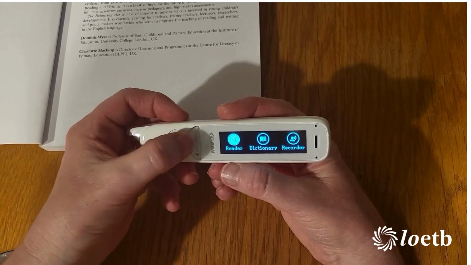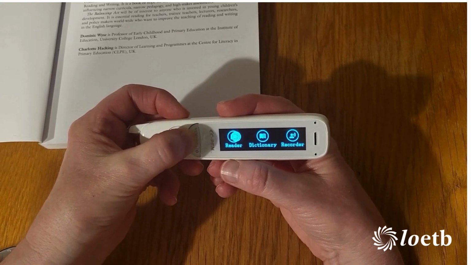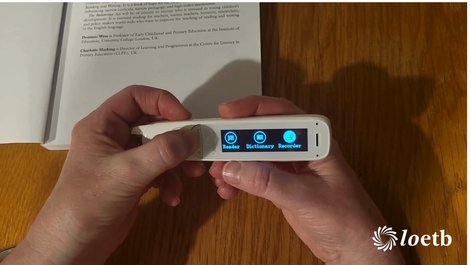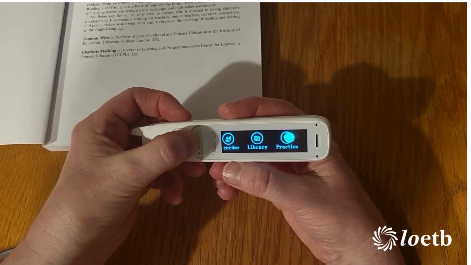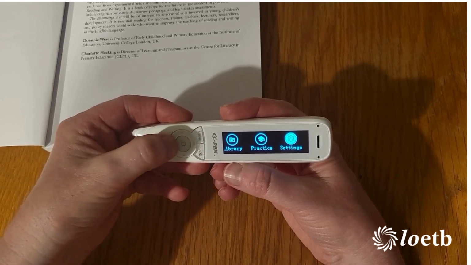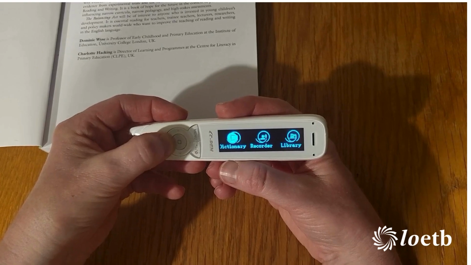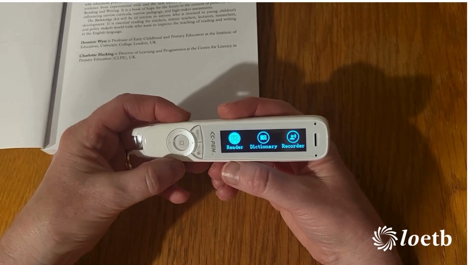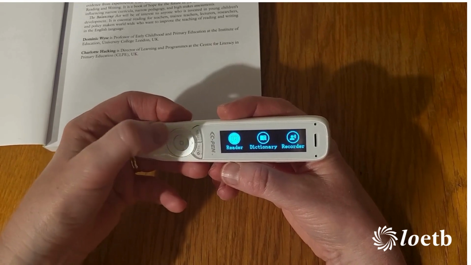So we have Reader, you use your arrows to scroll over: Reader, Dictionary, Recorder, Library, Practice and Settings. The functions that we're going to look at are the ones that you will use mostly, which are the Reader, the Dictionary and the Recorder. So the first one, Reader.